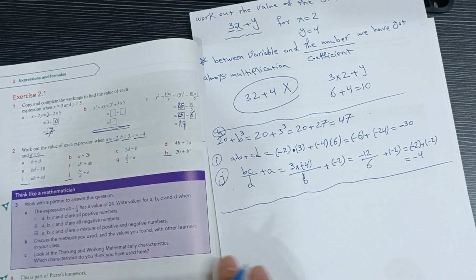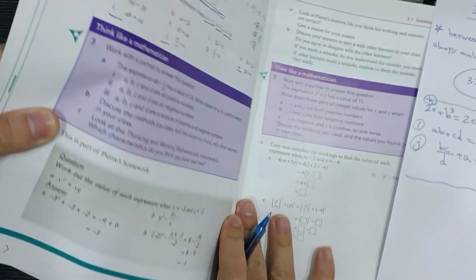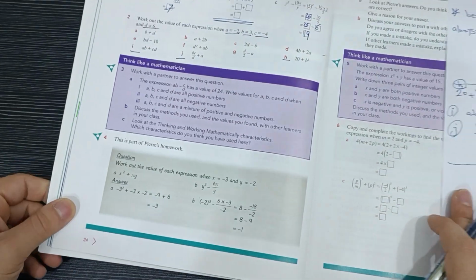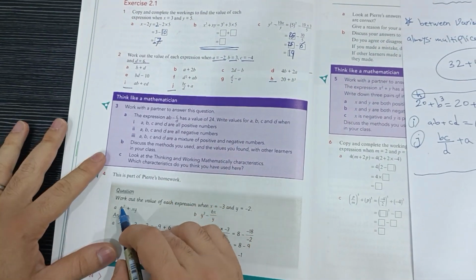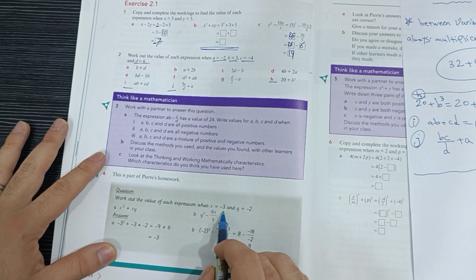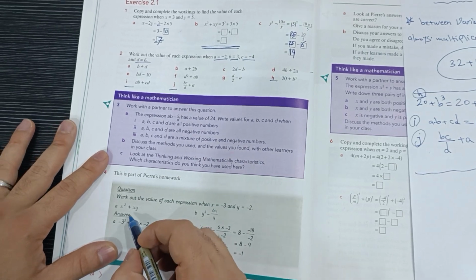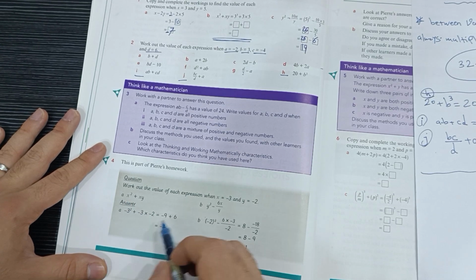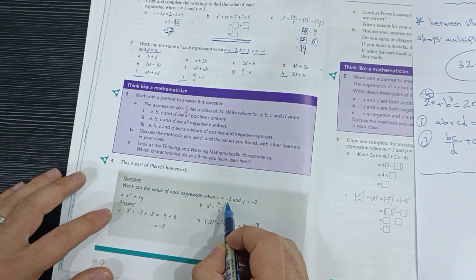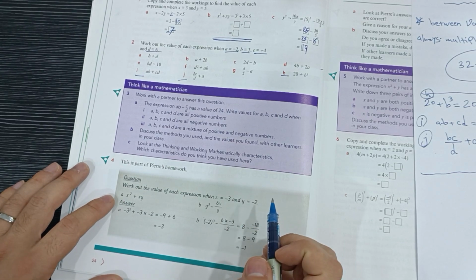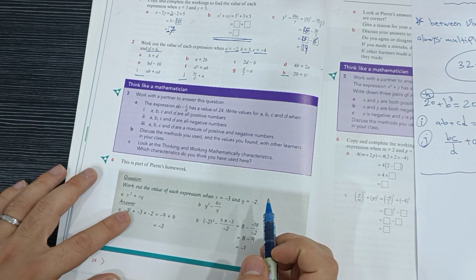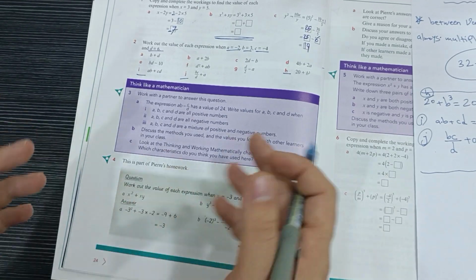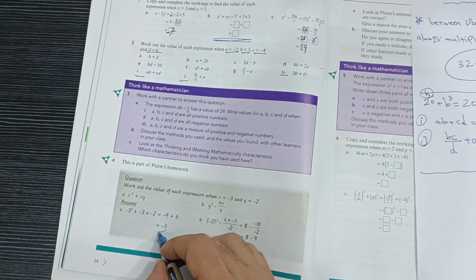This is part of Peter's homework. Question 4. So the question is, work out the value of each expression when x equal to -3 and y equal to -2. So here the first expression in A, it says x squared plus xy. So x is -3. -3 squared plus x is -3, y is -2. So he multiplied them, and finally he has got -3.